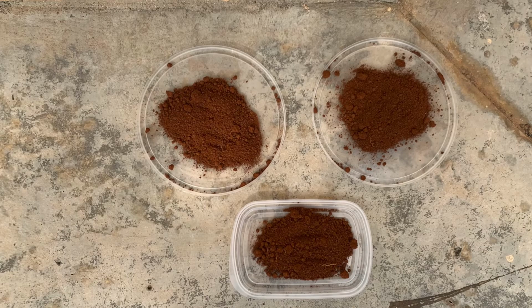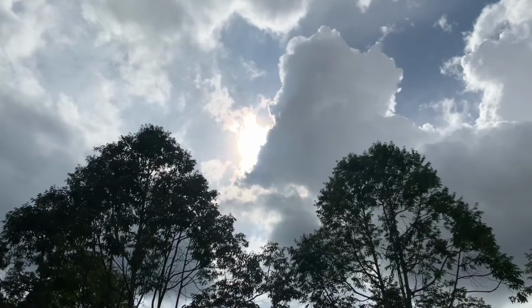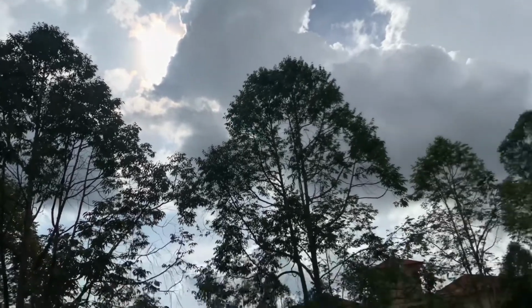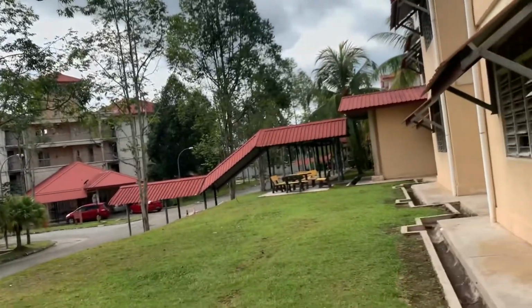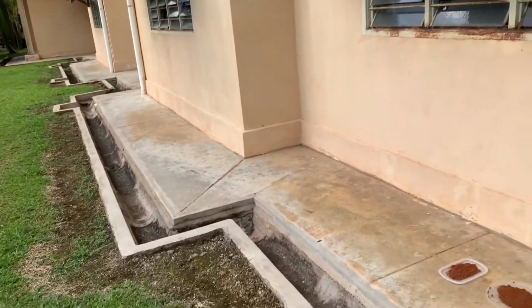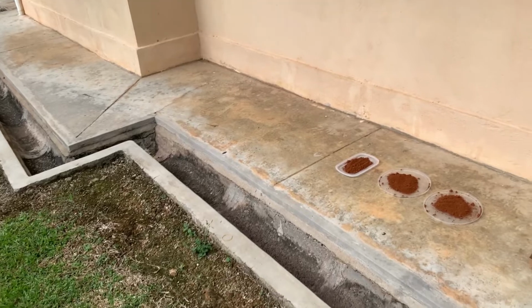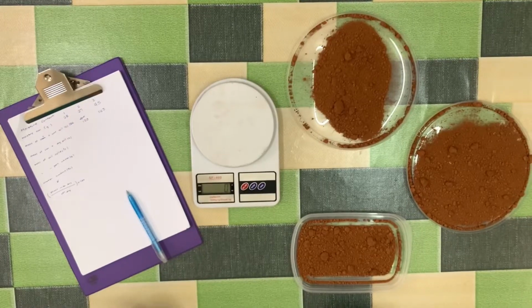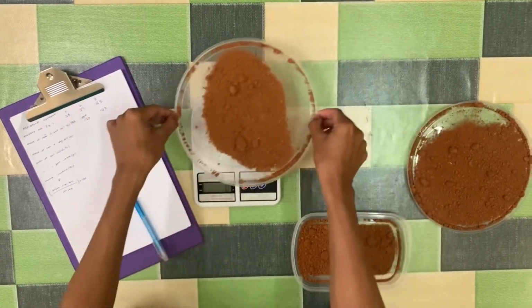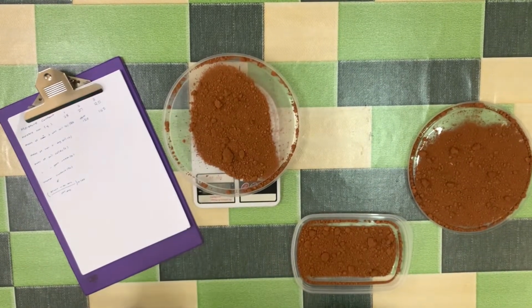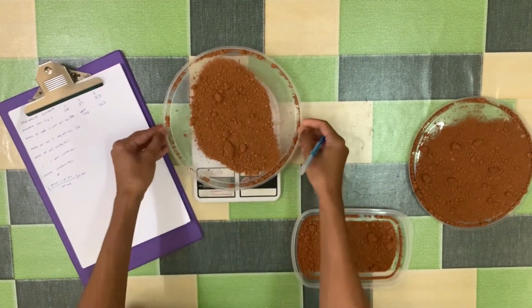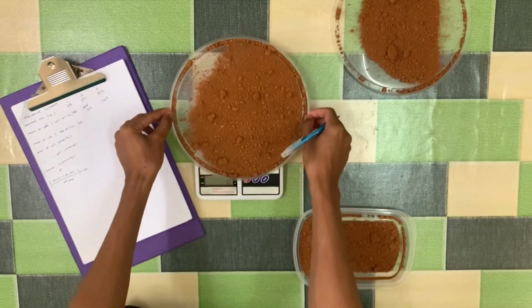After that, I put it outside under the sun for about 24 hours. After 24 hours, I took back the soil sample and then I take the mass of the container plus dry soil.